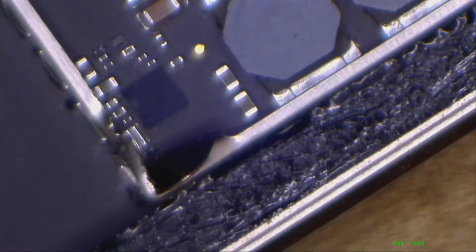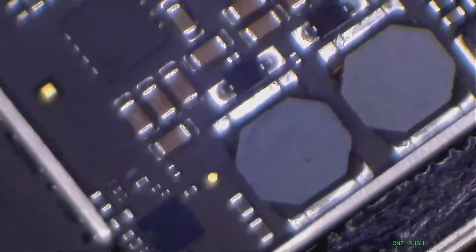Okay, so this is a little bit under the shield, so I will be very careful. I will bring it a little bit closer here.